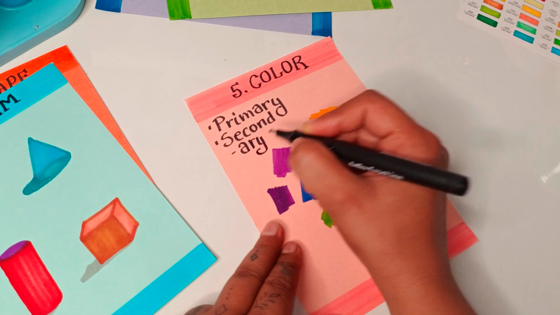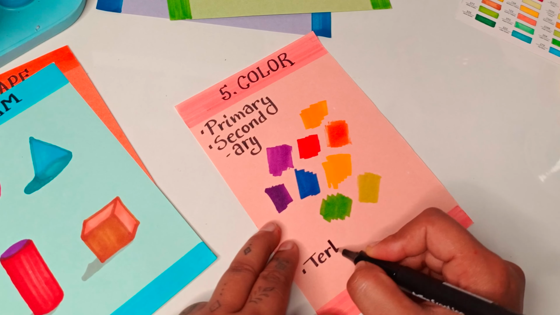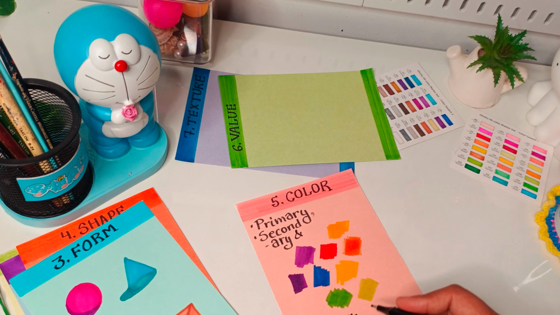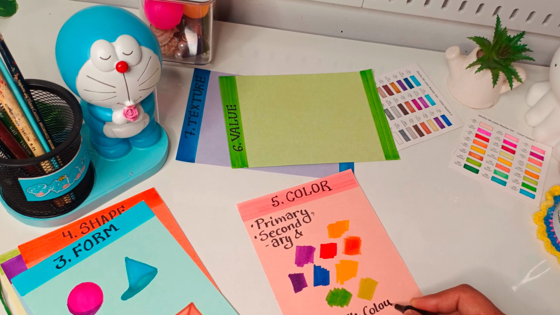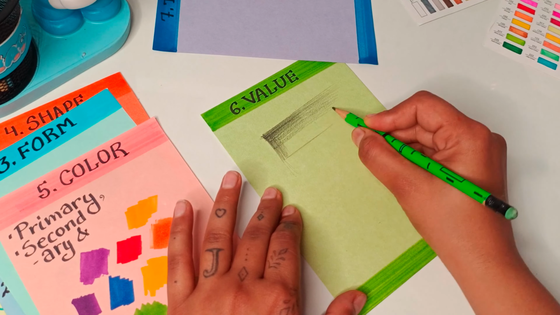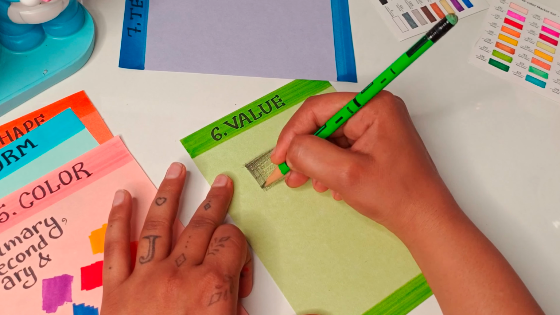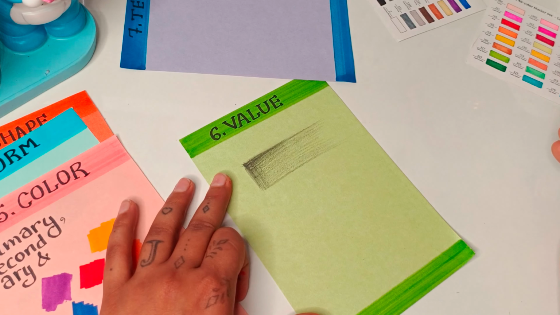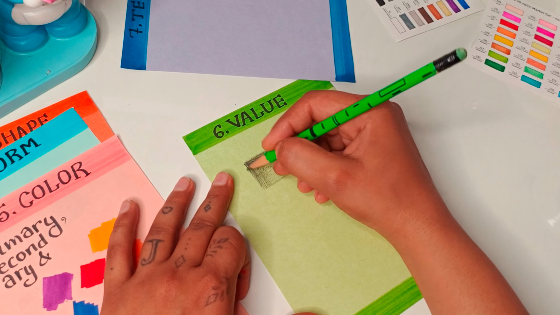Learn how to mix and make them. You can see my color wheel video on the same channel. And our next and sixth element of art will be value, which is related to colors only. Value is the lightness and darkness of colors. Knowingly or unknowingly, we all use value in coloring techniques.